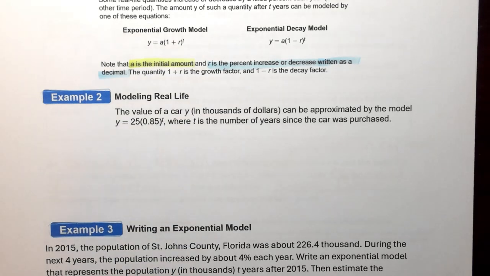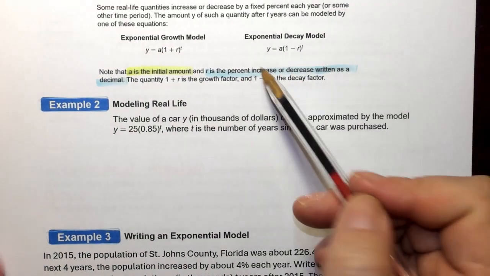Okay, so you see my example 2 is blank just because I just went through example 3 and then realized I never hit record. But I do want to point something out.